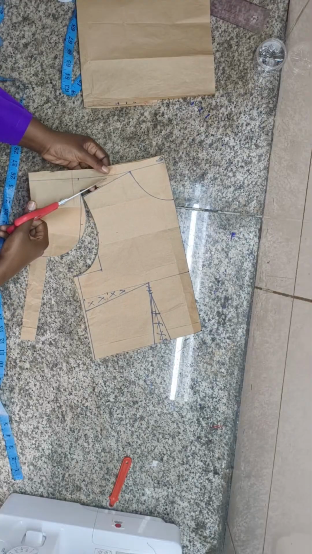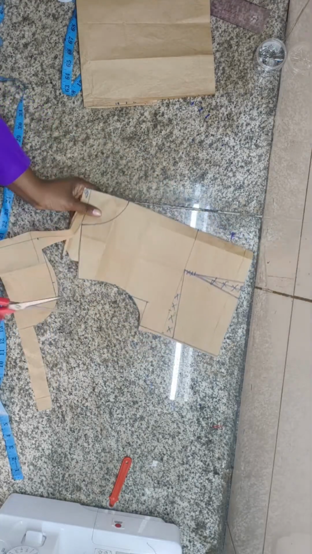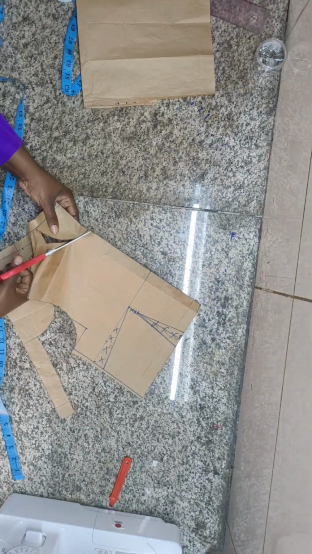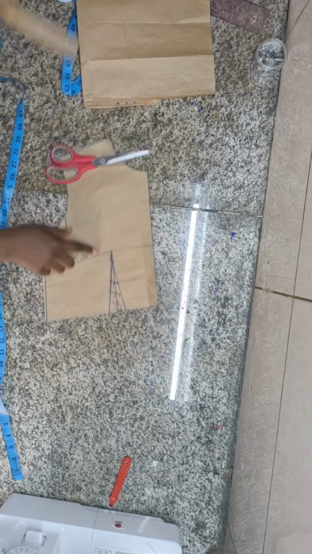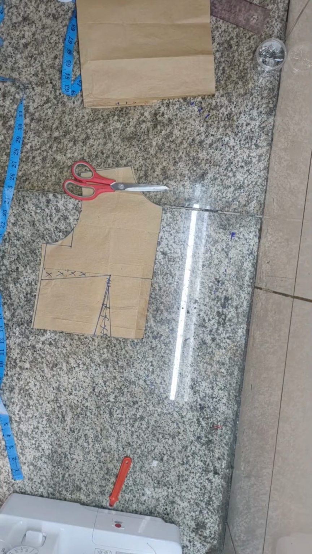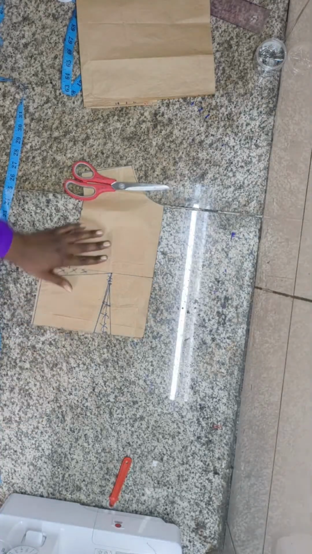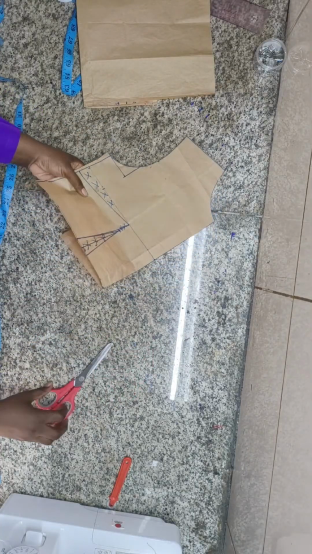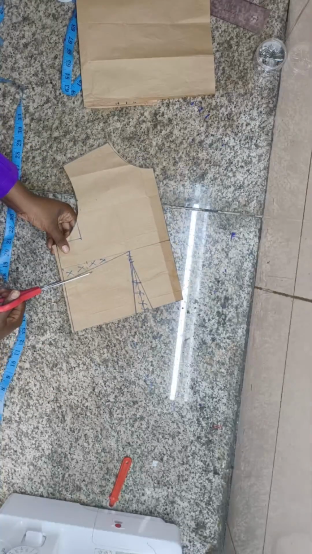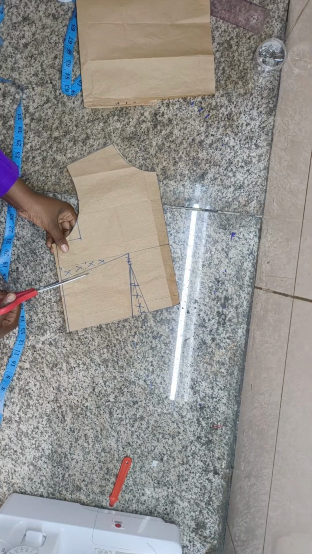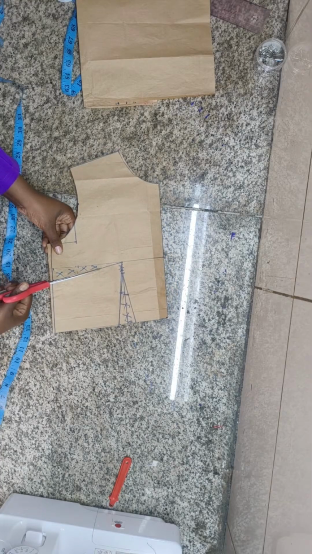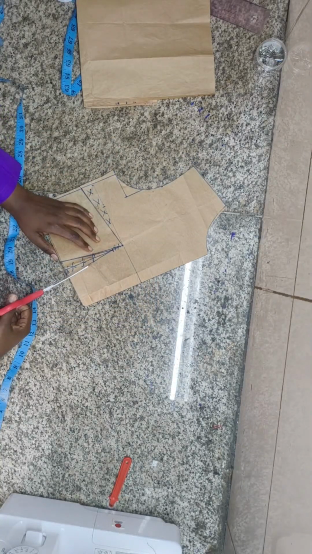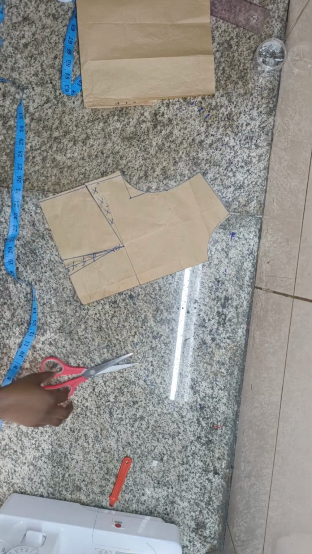I was supposed to add a 0.5 here. Oh my god. I hope I remember on the main fabric. I'm supposed to add a 0.5 here for the sewing allowance on the upper part. So this is our pattern. Now I have to close this part here. Give me a minute.